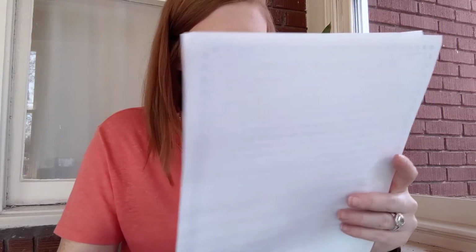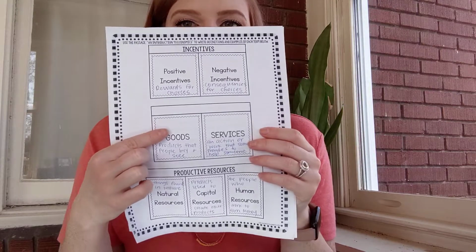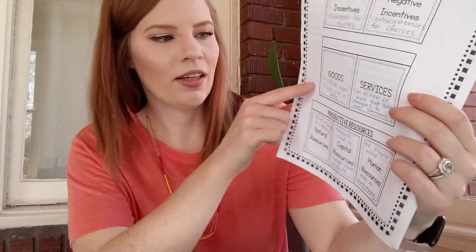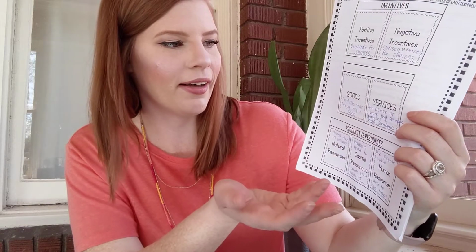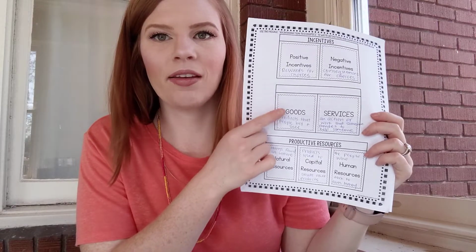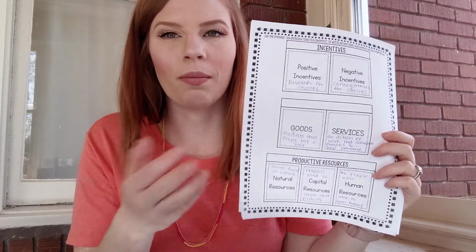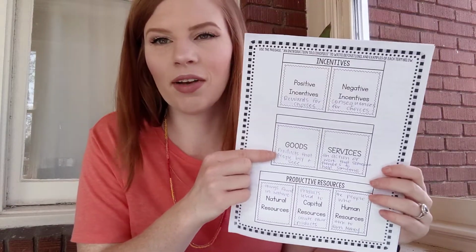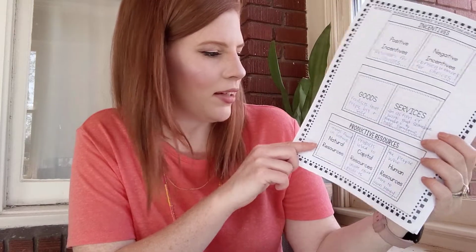All right. We also have goods and services. Goods are products that people buy and sell. Services are an action or work that someone provides to help someone. So we're talking about teachers, doctors, nurses, garbage men, that's a service. And goods are things we buy. Anything that you can hold in your hand that you can buy is a good. I guess it doesn't even have to be handheld, technically.